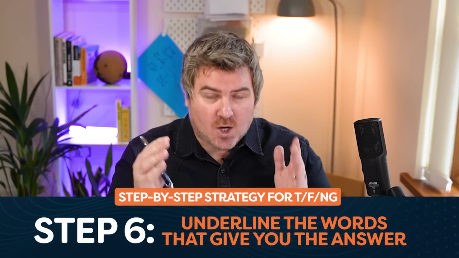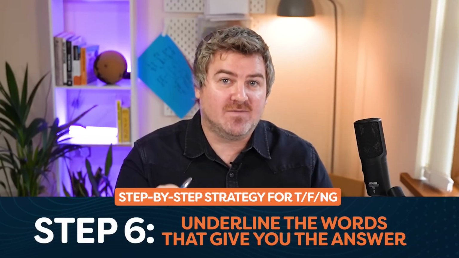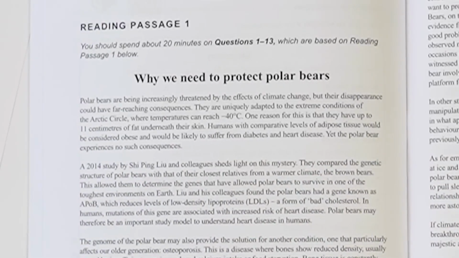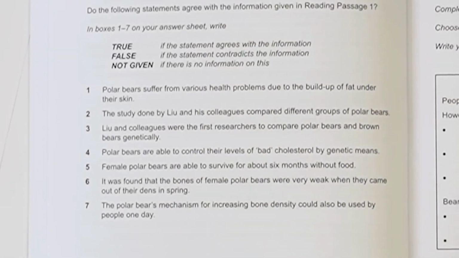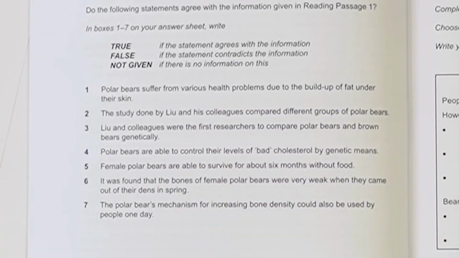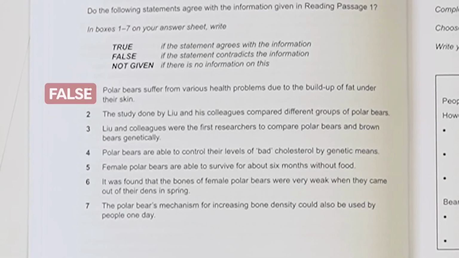So what we would do is we would underline and hone in now on the exact words that give us the correct answer. Polar bears experience no such consequences. The consequences are health problems. Let's have a look now at the statement again. Polar bears suffer from various health problems. It's not agreeing with that, all right? Those two statements do not agree with each other. So we're quite confident now to put false.